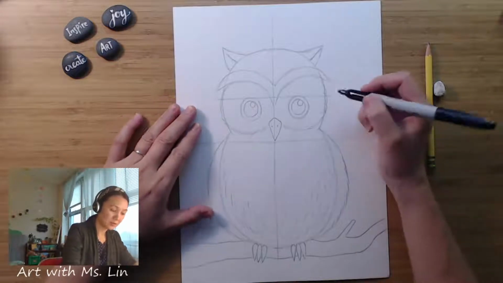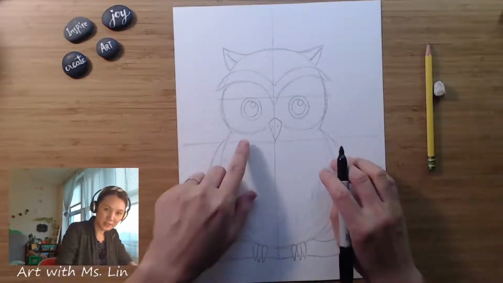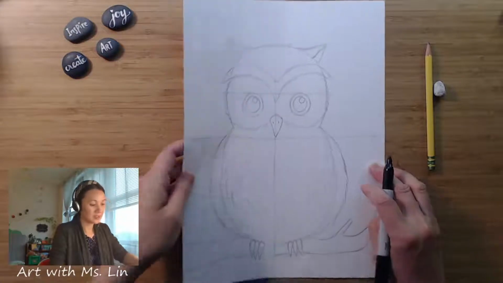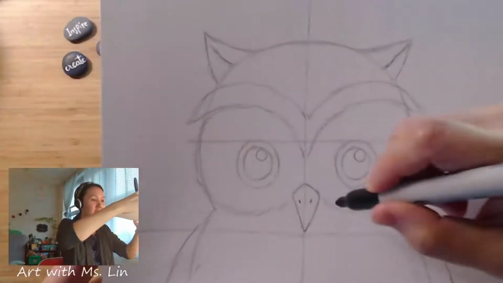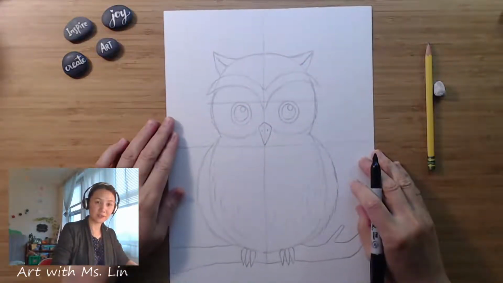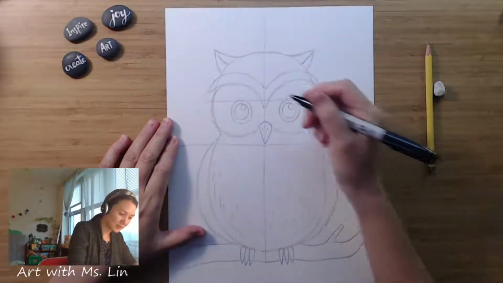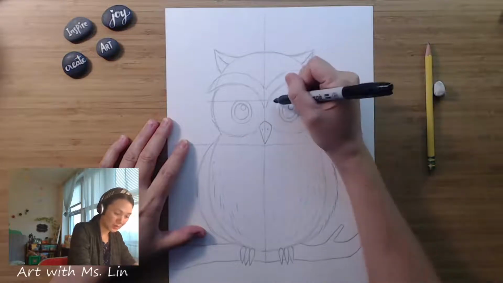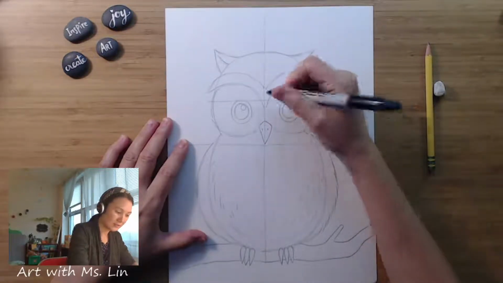So for the owl, when I trace over it, you can see some of the textures, different kinds of lines that I did to create more of a feathery feeling. When I trace, I'm not going to draw a smooth straight line.